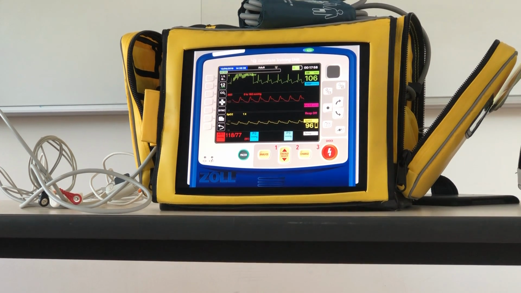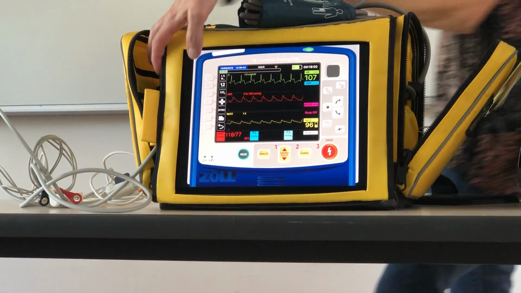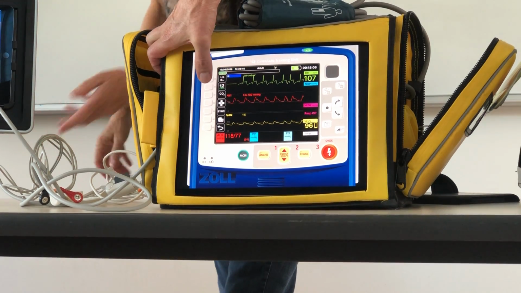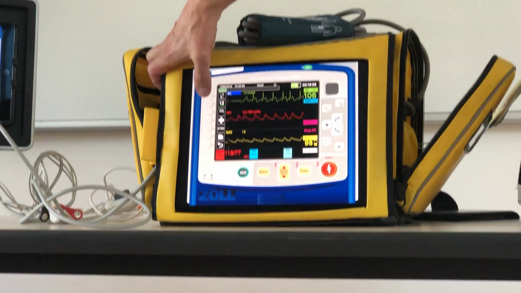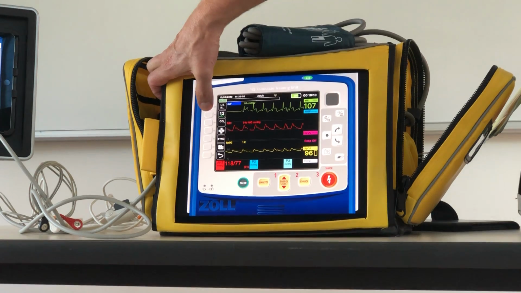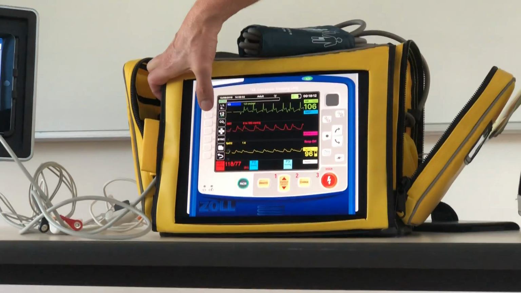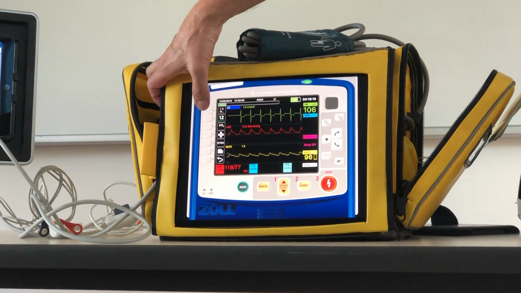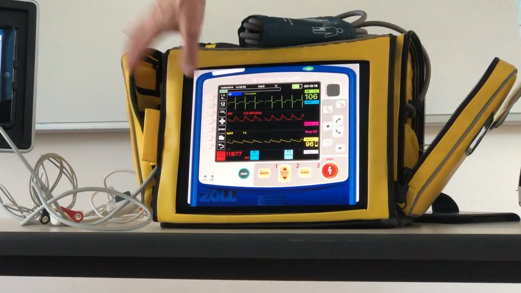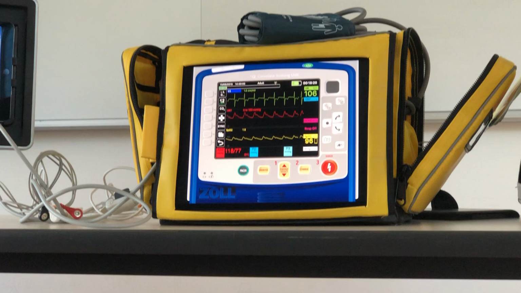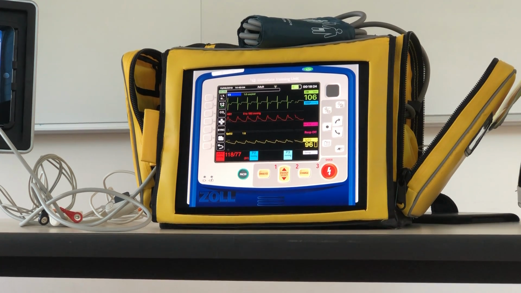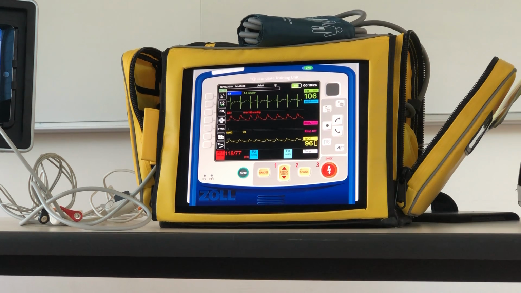You can change the lead that they're looking at. So if they want to change leads, they hit the lead button and it'll scroll through. So I just went from 2 to 3, AVR, AVL. Yeah, so you can scroll through all the leads, assuming that they've hooked up all the leads, right? So if they don't, there's actually an option within the ECG where you can go in and change the leads.